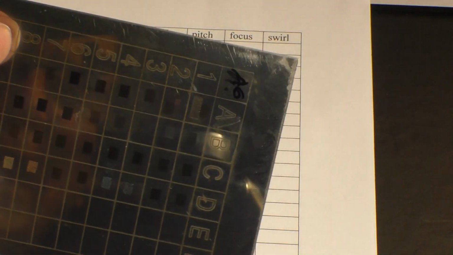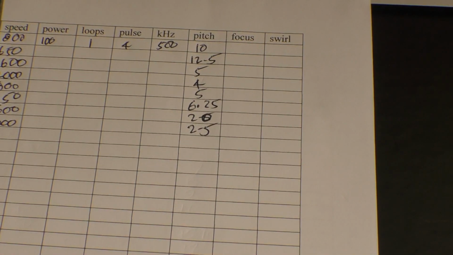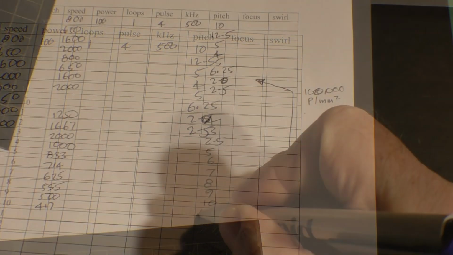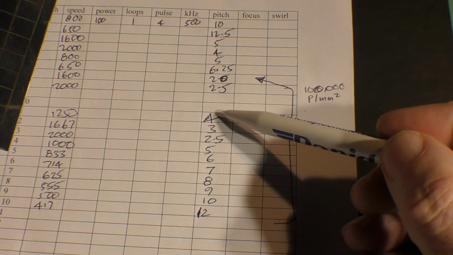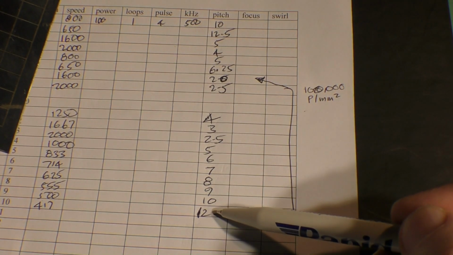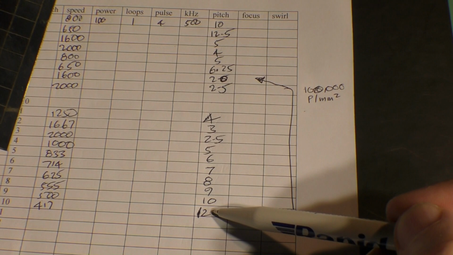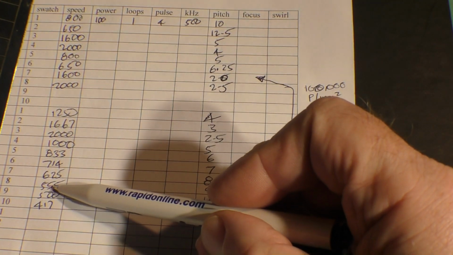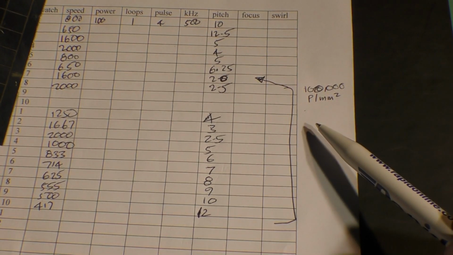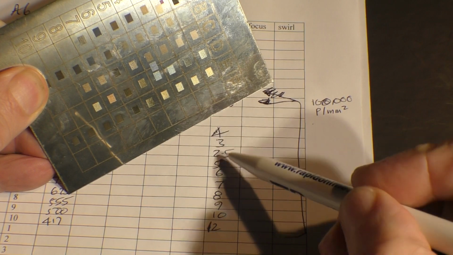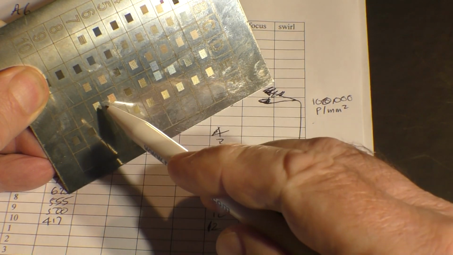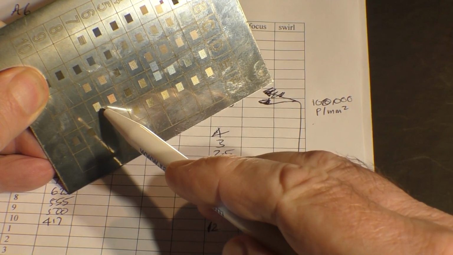Particularly these last two here, which are the 1600 and 2000 at 2 and 2.5 microns. So I've chosen a range of pitches here from 2.5 up to 12 microns, and I've calculated the appropriate speed which will generate 100,000 pulses per square millimetre. So the 3, 4 and 5 micron tests come out more or less the same as the standard 2.5 that we started off with, which is that one.